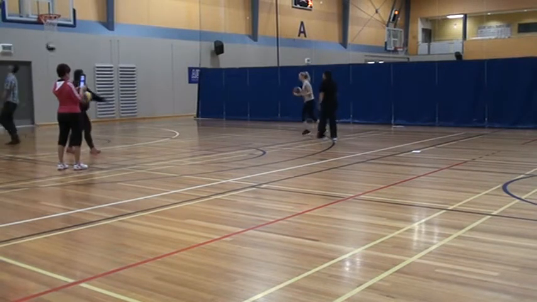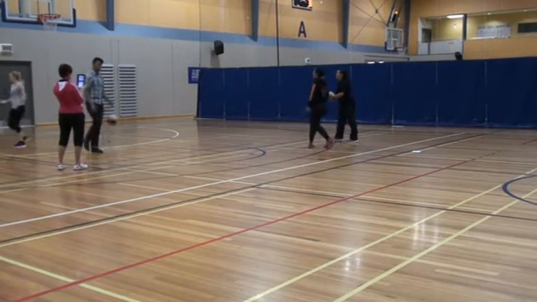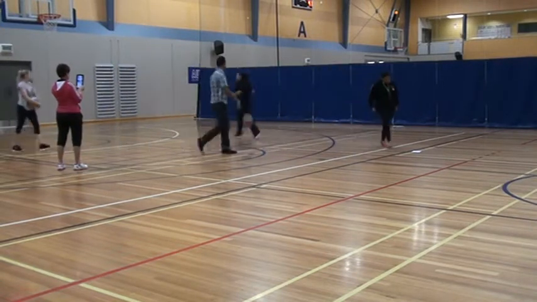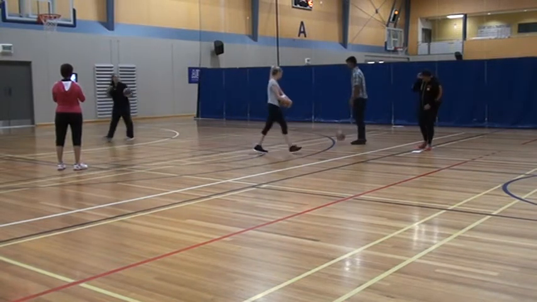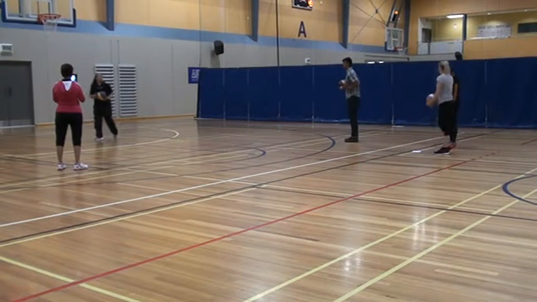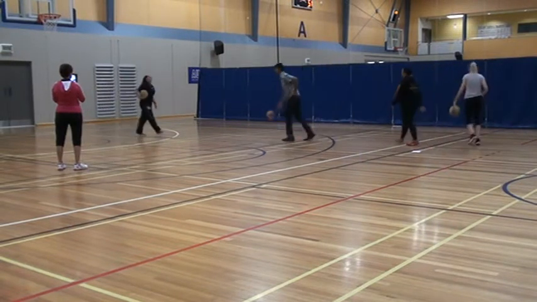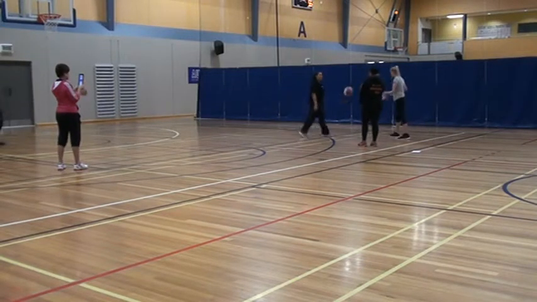Pause. Yeah. So you want to remember, as you bounce the ball towards the hoop, you want to jump towards the hoop. So you don't really stop, you jump towards the hoop and tuck. Yeah? This is not going in for me, eh?